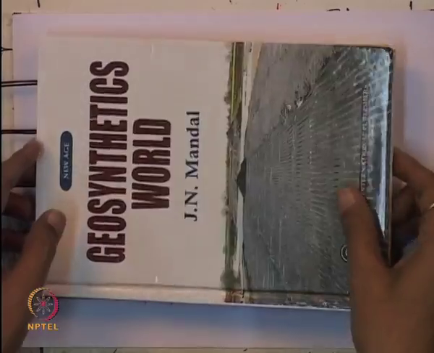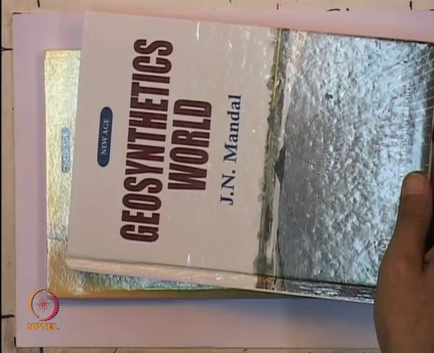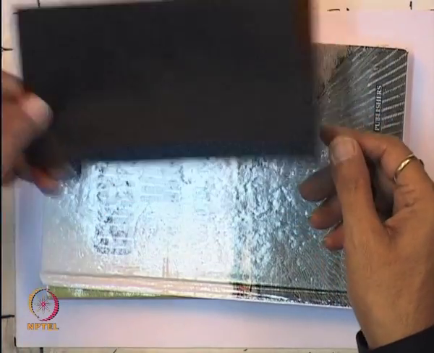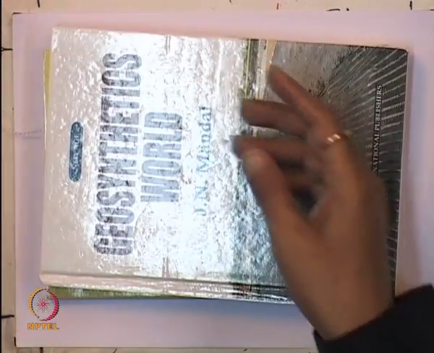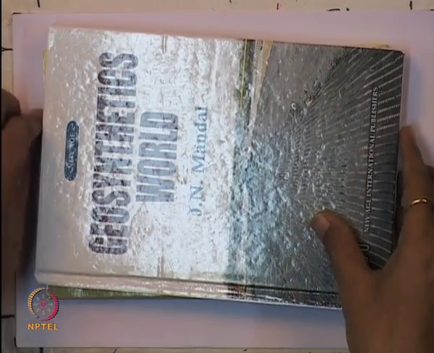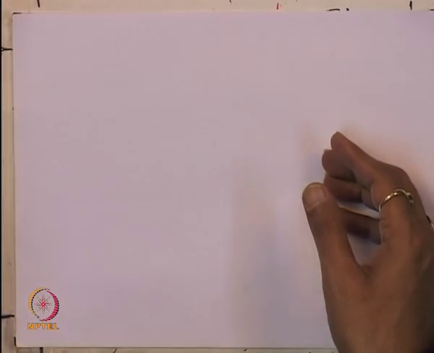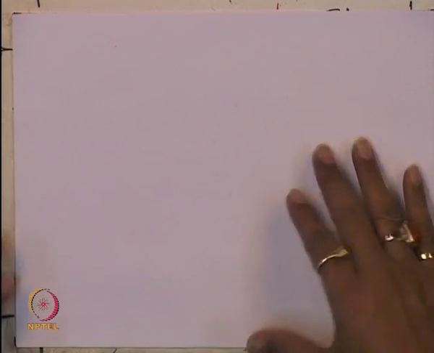So if it is a metallic strip or a kind of open or non-open geotextile like this, there will be a development of friction. And how is the friction developed?